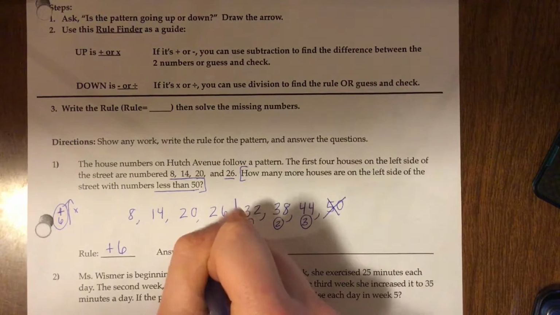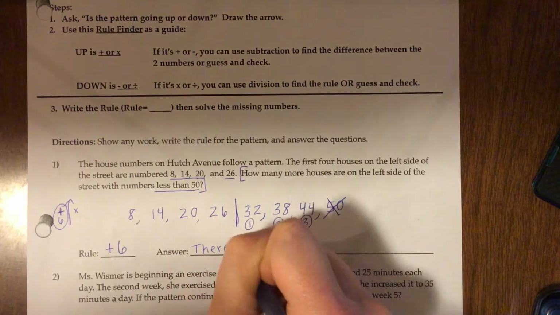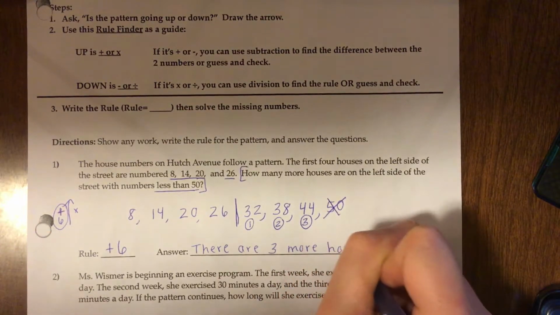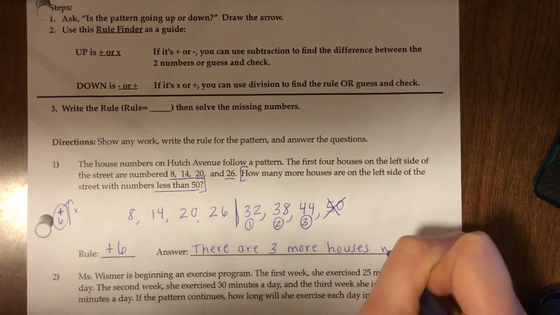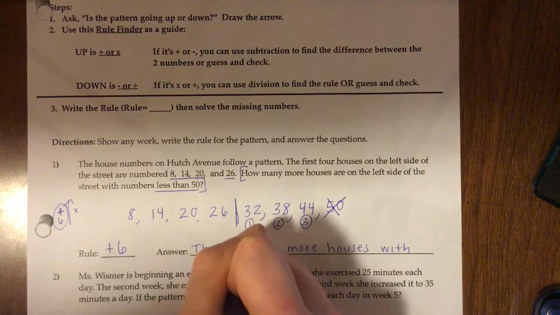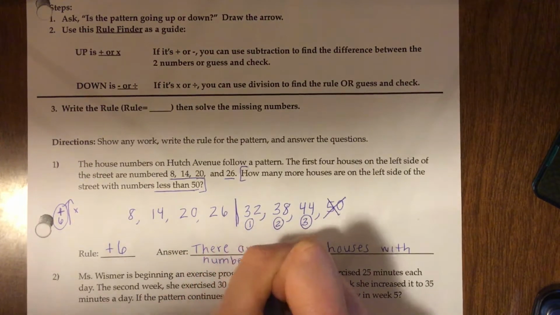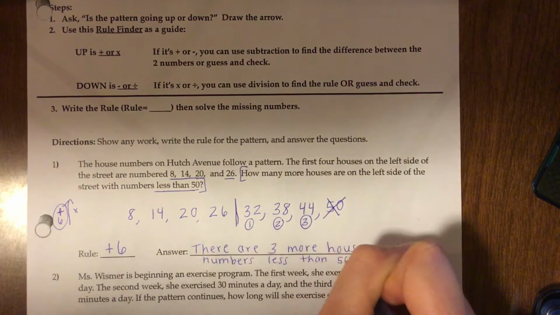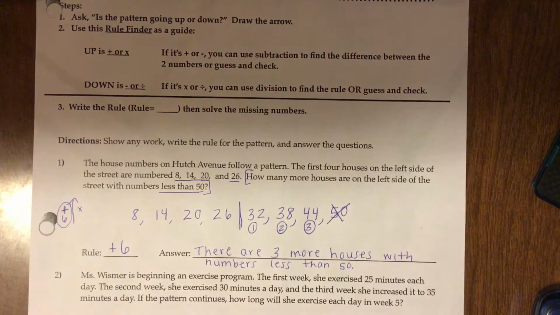So for my answer, I'm going to write, there are 3 more houses with numbers less than 50. All right, good job with that.